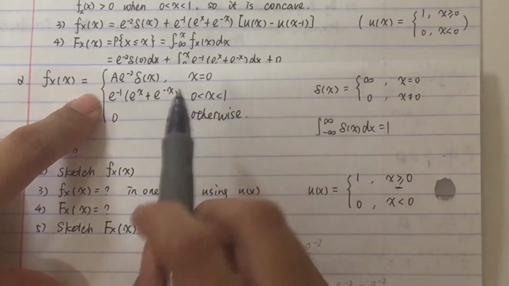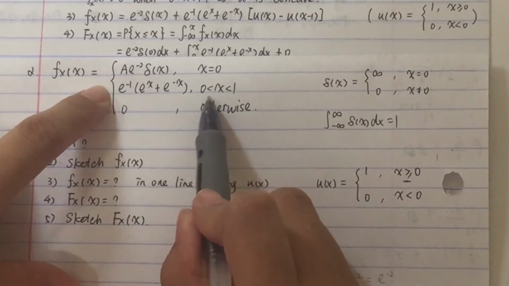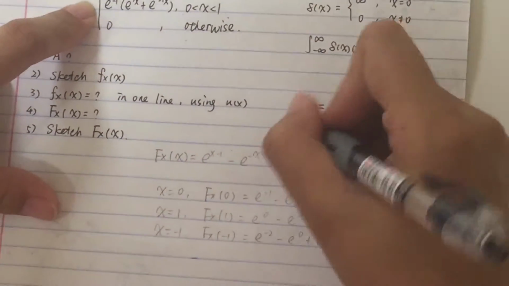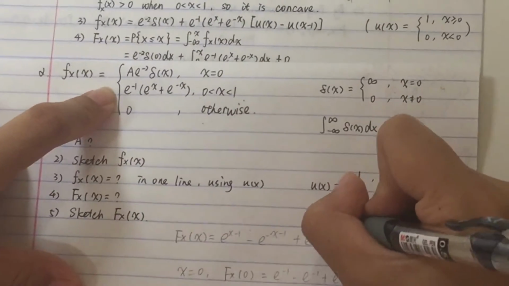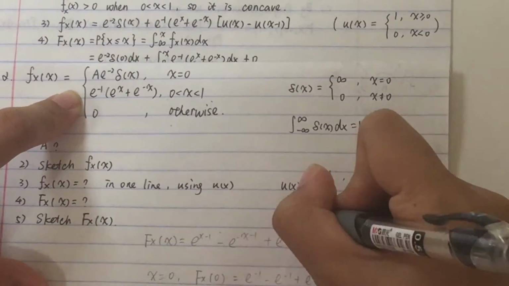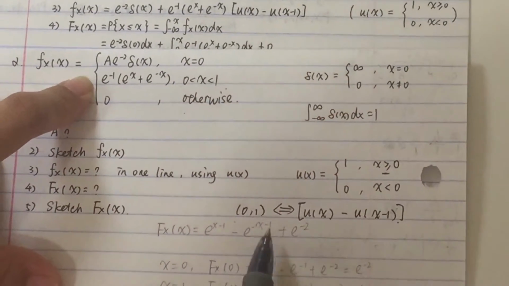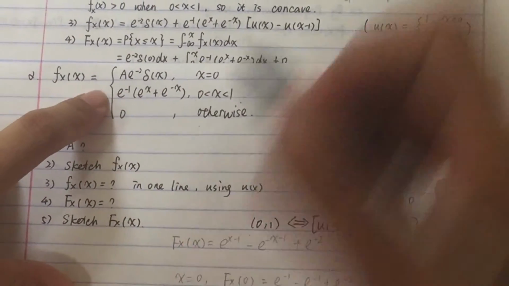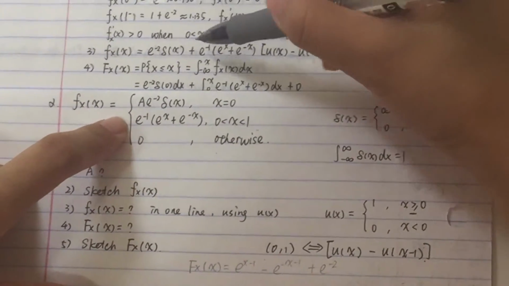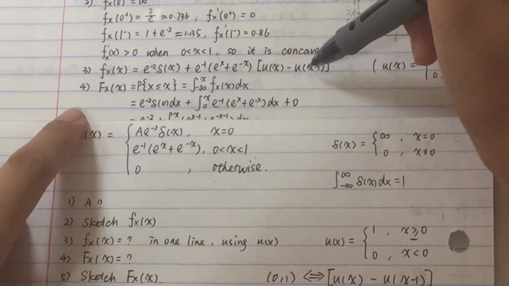Here we use ux to express this interval. So it should be ux minus u x minus 1. This equals this interval. So here a equals 1. We have gotten this, and so easily we can get the final expression.